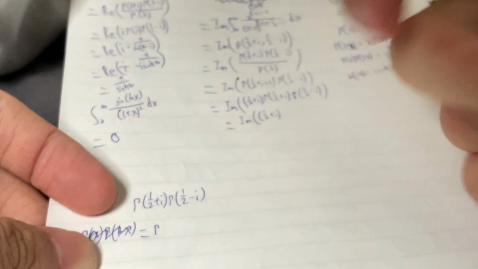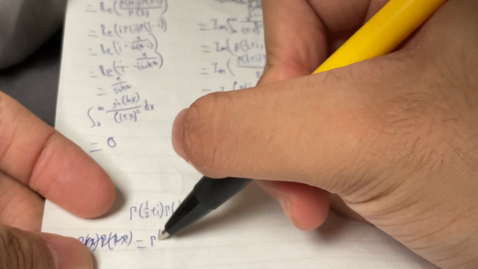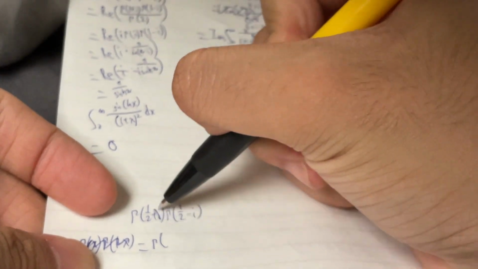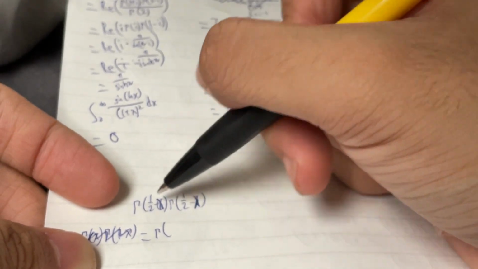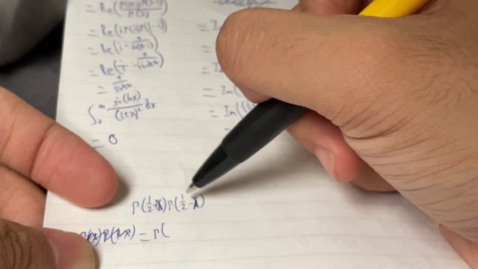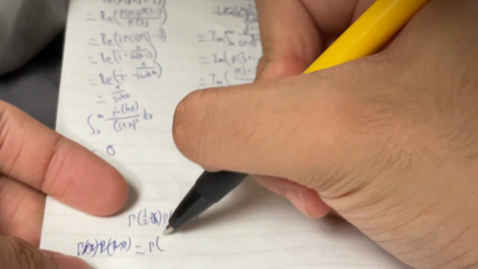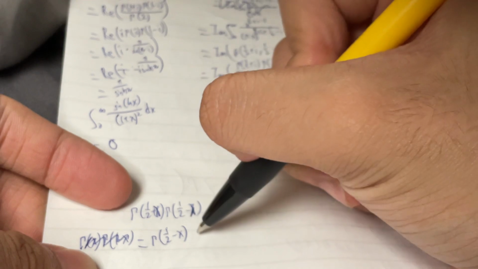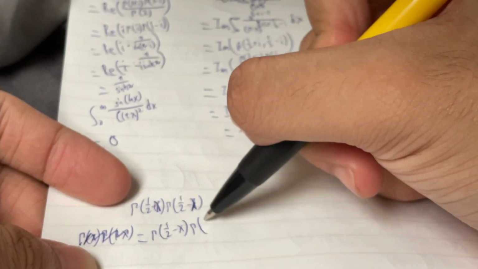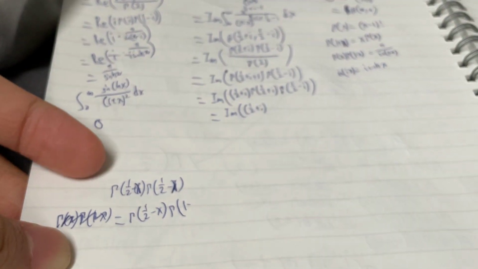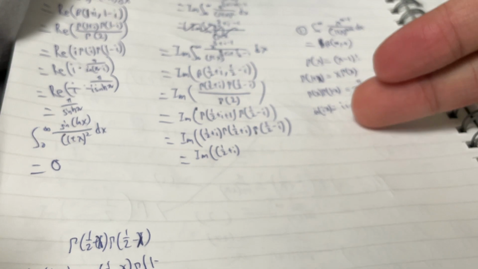We need a -1 here. So here I'm going to write this as, let me just prove the identity first. So this one, I'm going to write the negative version of that first. So this is just gamma of 1/2 minus i. And then this one, we can write as 1 minus something, right?